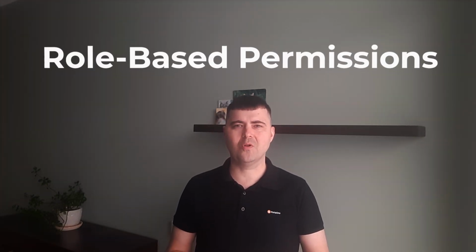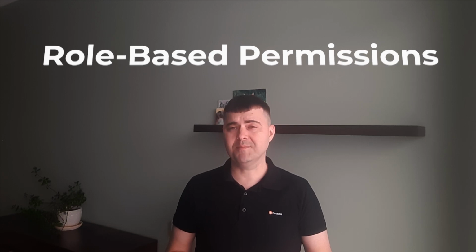Let's look at a few specifics. First up, role-based permissions. The MCP server connects to PortaBilling using API credentials. These credentials have the same role-based permissions as any other PortaBilling user. You decide what the agent can access and what it can do. For example, you might allow it to read customer data, create new extensions, and update service plans, but restrict it from deleting customers, modifying billing rates, or accessing payment card details.